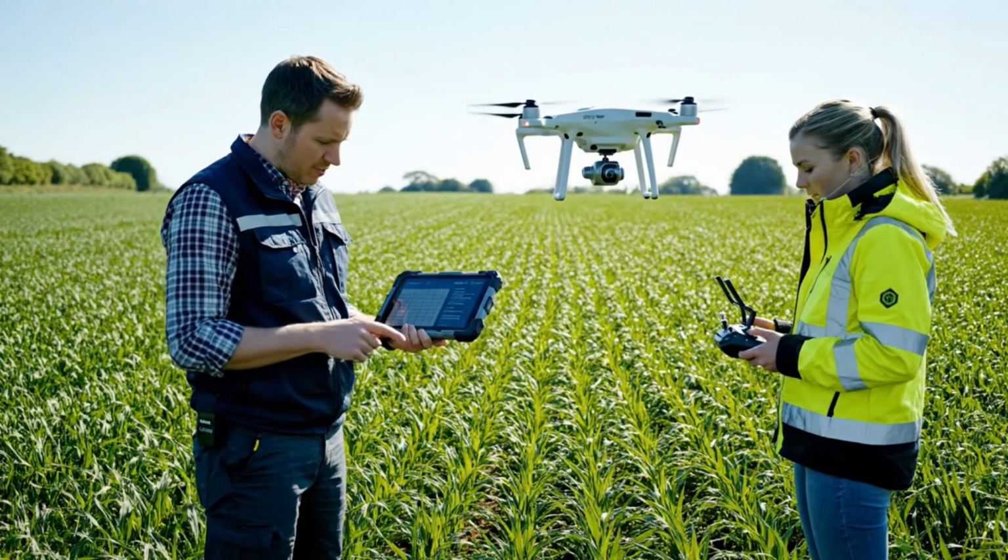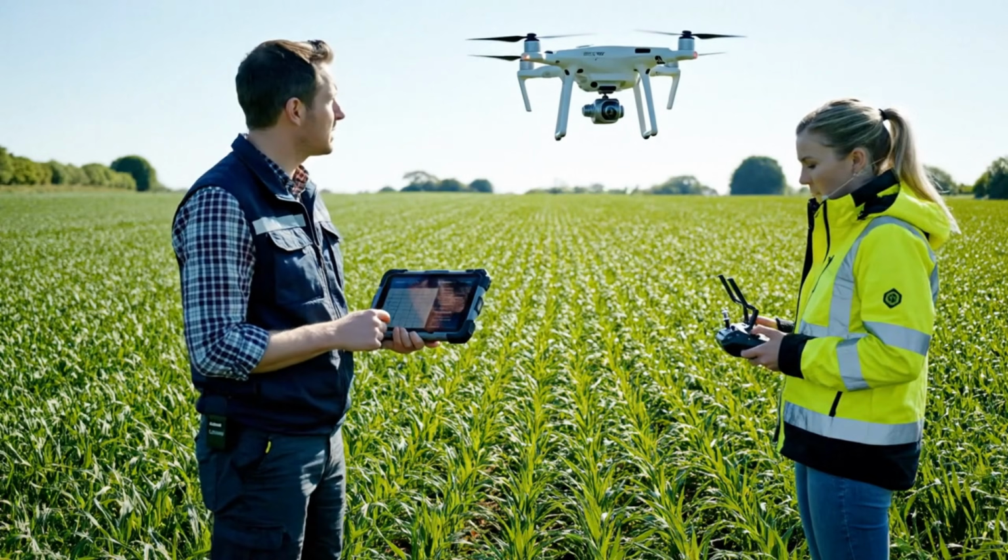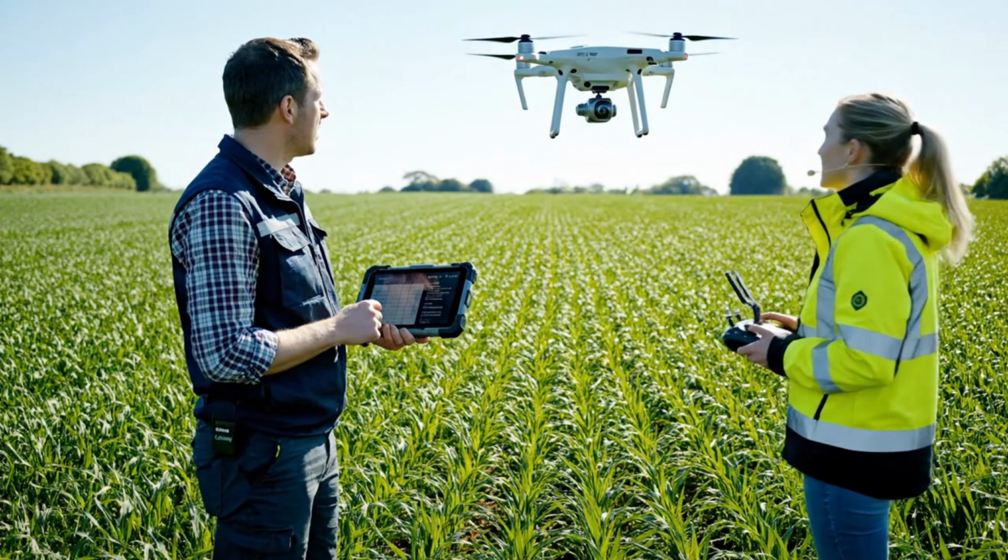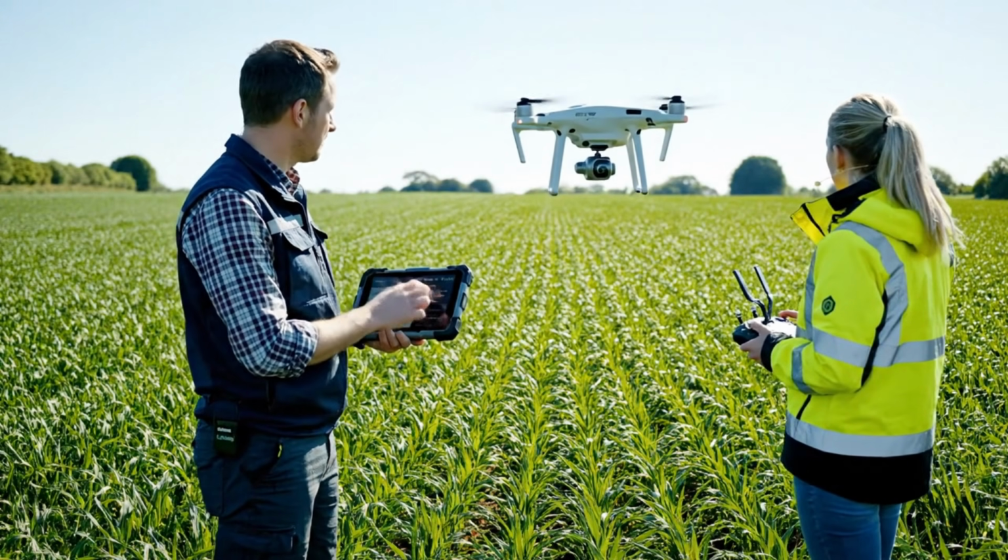The NDVI reading on Sector 4 is lower than expected. Yes, I see that. Adjusting the flight path for a closer look now.